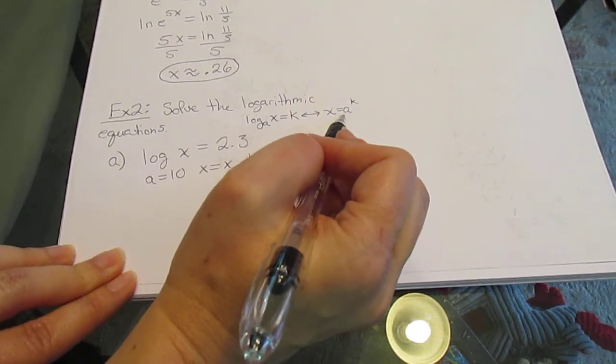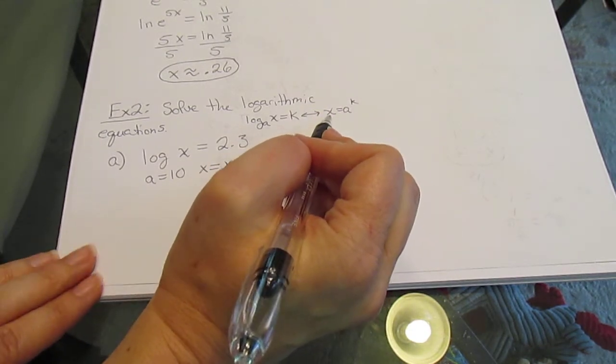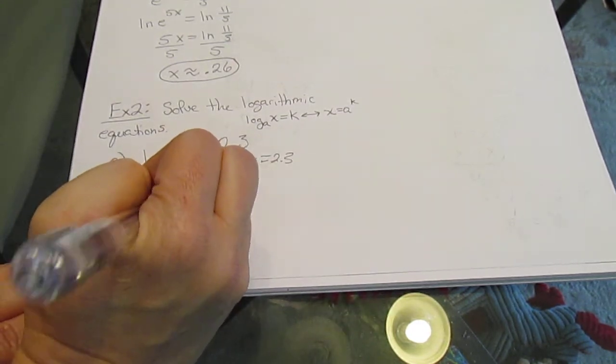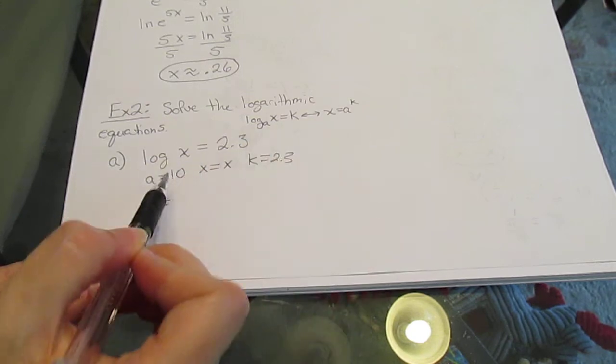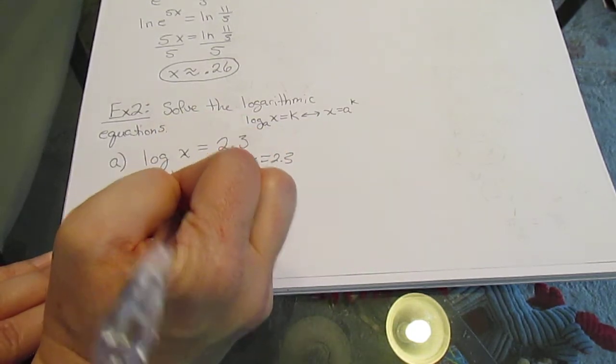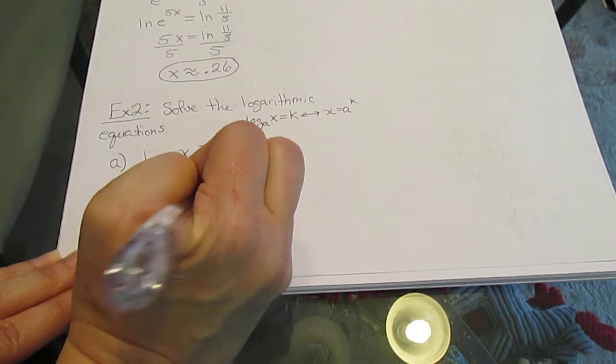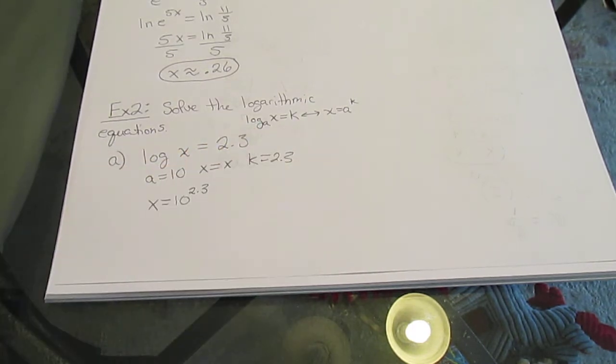Okay, then we'll just go ahead and plug them in to the formula over here. So we've got the x first, which is just x, equals my a, which is 10, and to the k power, so 2.3. And notice, once we've changed it to exponential form, well, it's very simple.